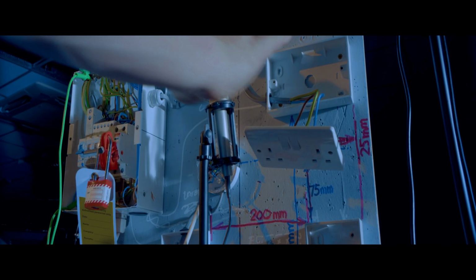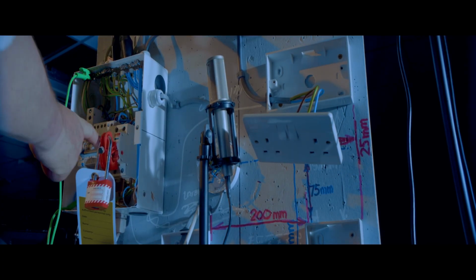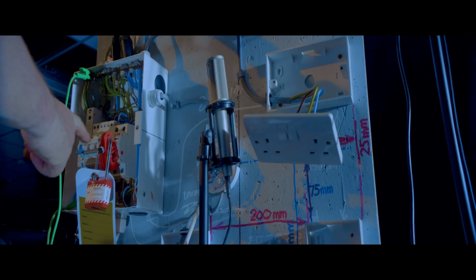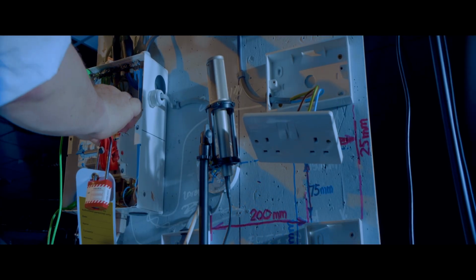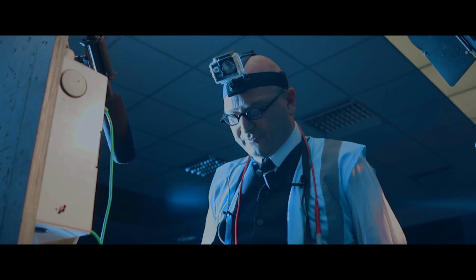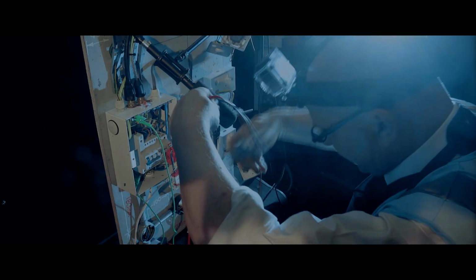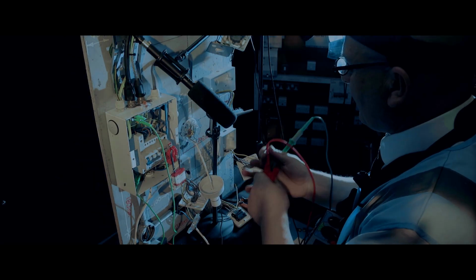So if I were doing my first circuit, I could just close that, or turn it on as it were, turn on my first circuit's overcurrent protective device and carry out my R1, R2 with my probes.